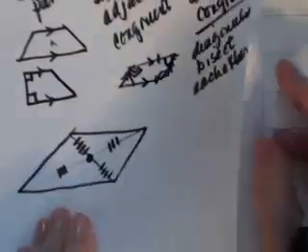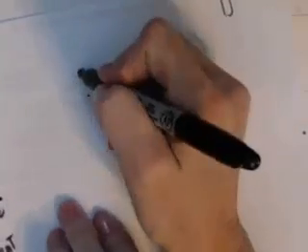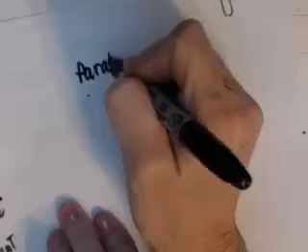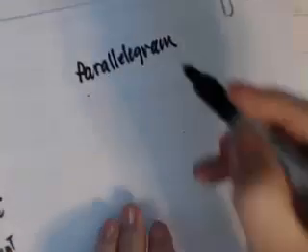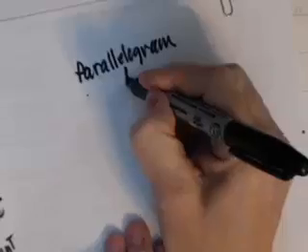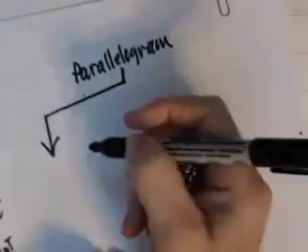Well, the parallelogram had some children. Now we're still looking at quadrilaterals. These are grandchildren of the quadrilateral, and that would be a rhombus.